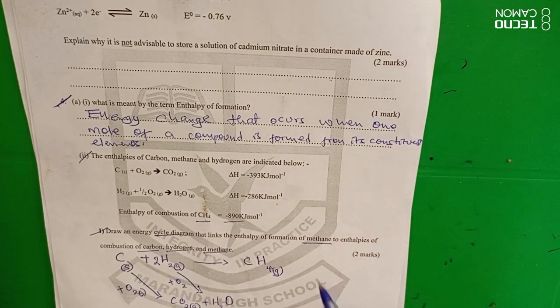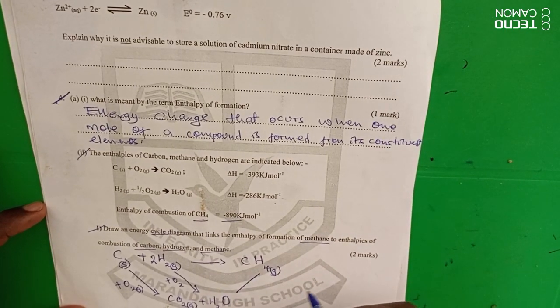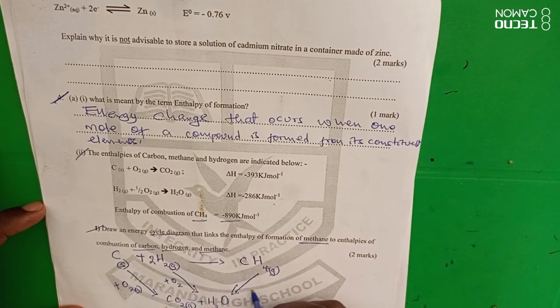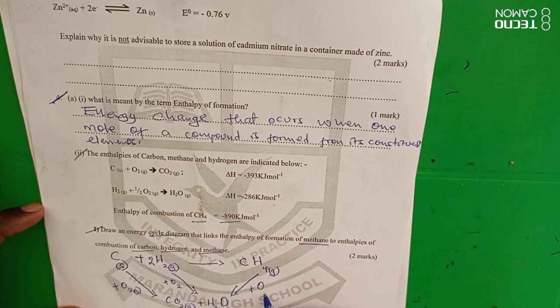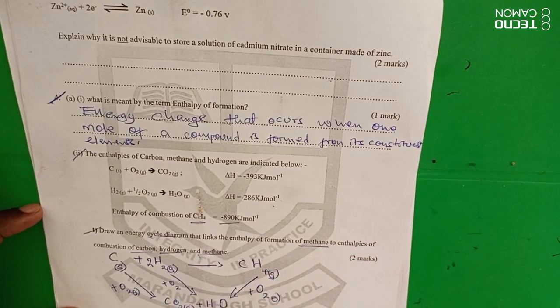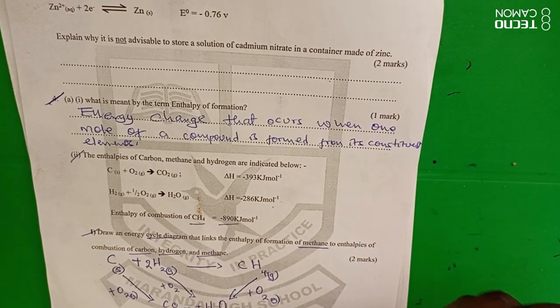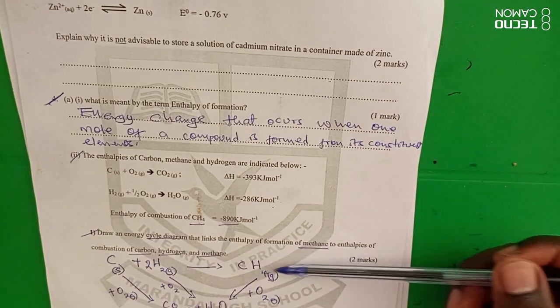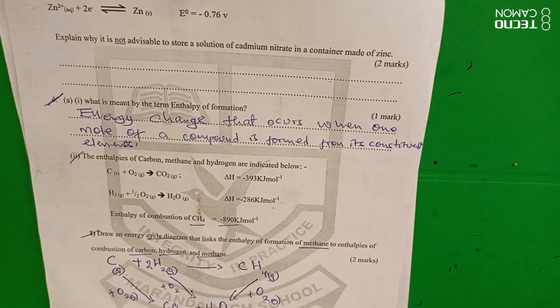The same case when we burn methane, in the presence of oxygen we will produce carbon dioxide and water. So that is the energy cycle diagram that is linking methane, carbon and hydrogen.